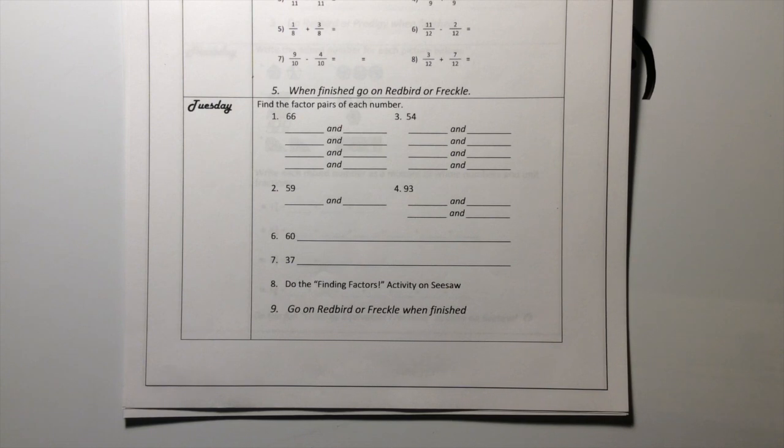Hi, fourth graders. Let's take a look at our matrix and see what we're working on in math for Tuesday. It says find the factor pairs of each number. And we've worked with factor pairs before, but today we've got some larger numbers to work through. It's 66, 54, 59, 93, 60, and 37. Then do the finding factors activity on Seesaw and go on to Redbird or Freckle when finished.